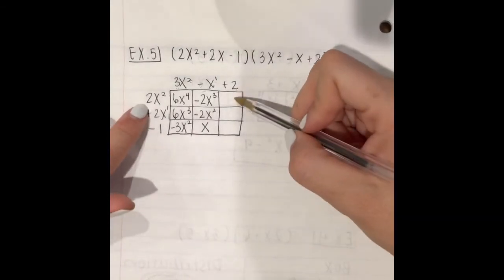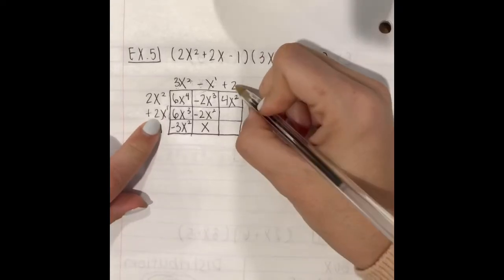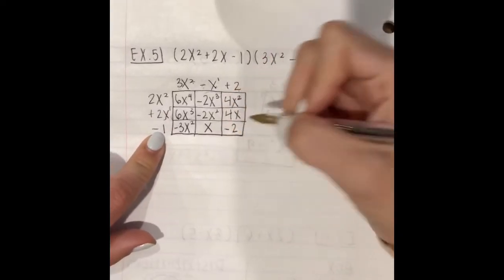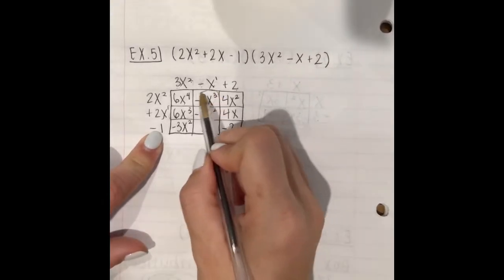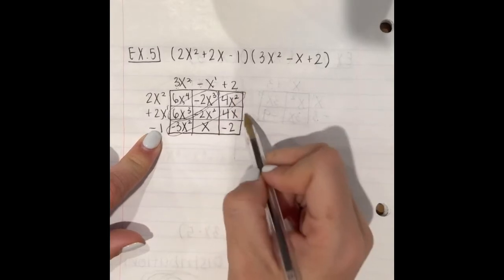Then we have 2 times 2x squared, which is 4x squared. 2 times 2x, which is 4x. And 2 times negative 1, which is negative 2. Okay, so notice your diagonals have like terms.